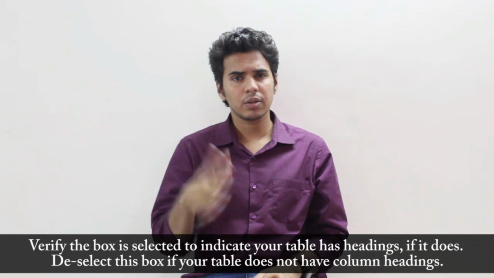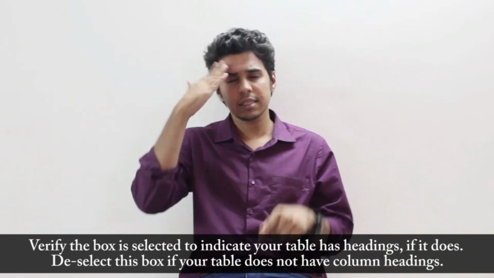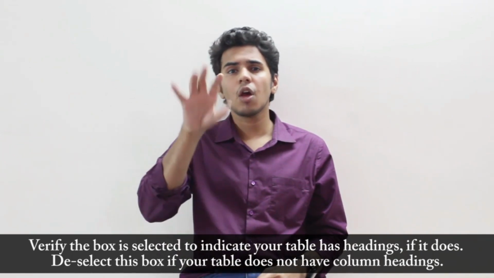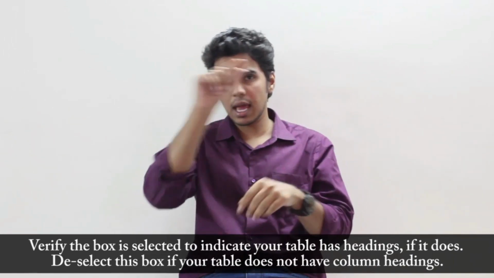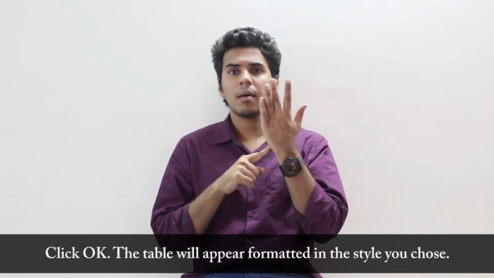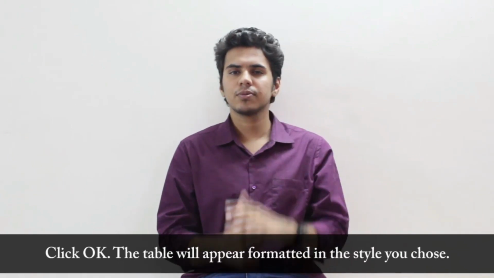Step 6. Verify the box is selected to indicate your table has headings. If it does not, deselect this box if your table does not have column headings. Step 7. Click OK. The table will appear formatted in the style you chose.